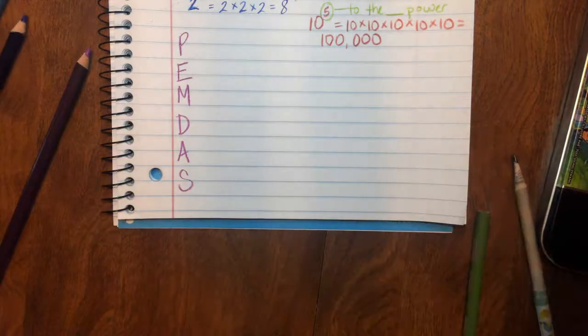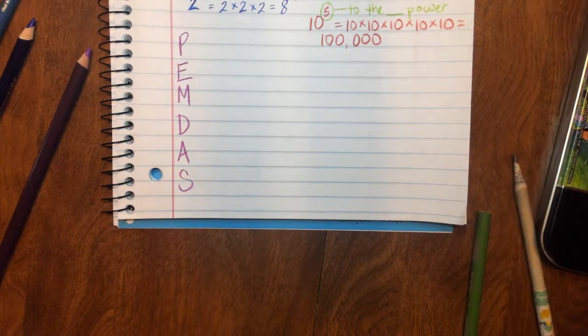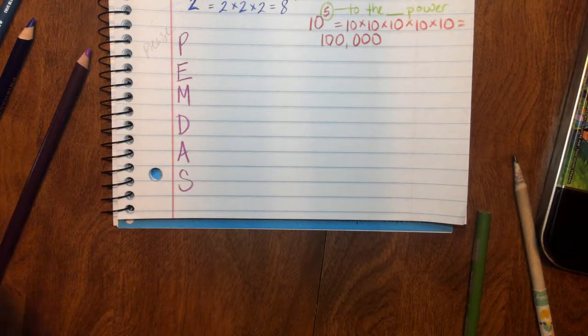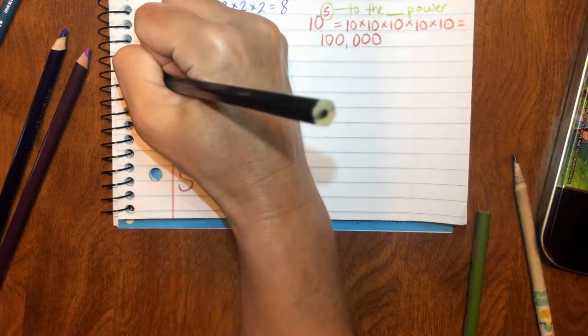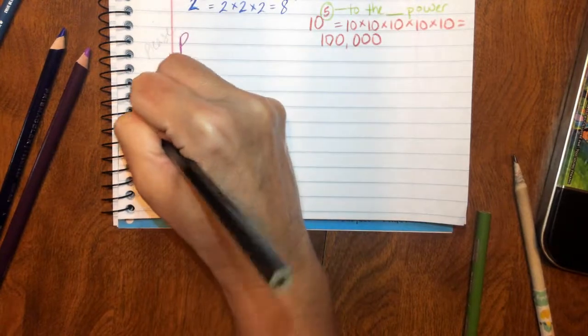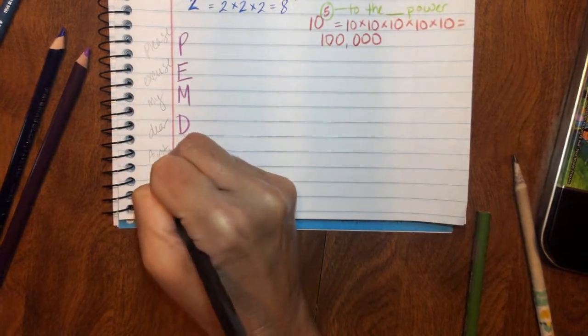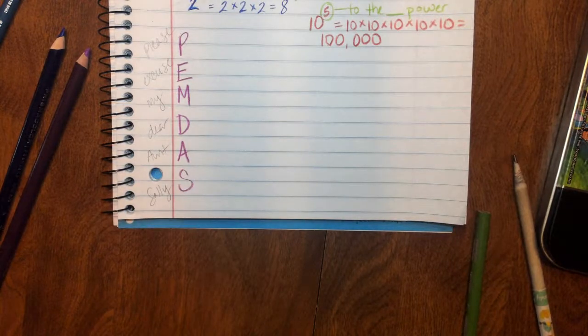So people often call this PEMDAS or Please Excuse My Dear Aunt Sally. Please excuse my dear Aunt Sally.